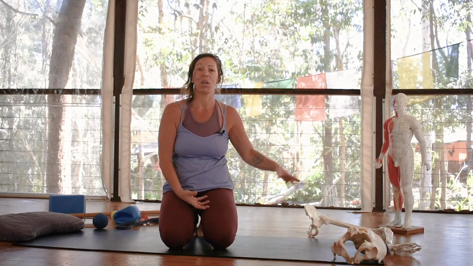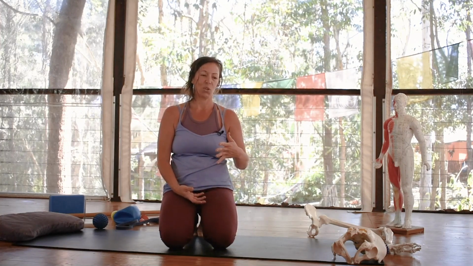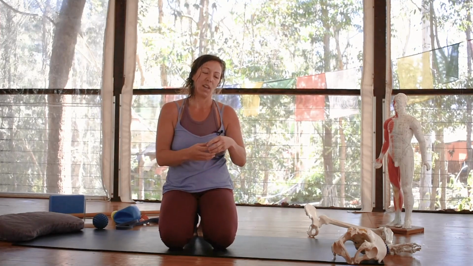Very much the hips are related to how we adapt to life, how we adapt to changes, influencing us to create a little bit more fluidity with our adaptability and being more flexible in our lives.